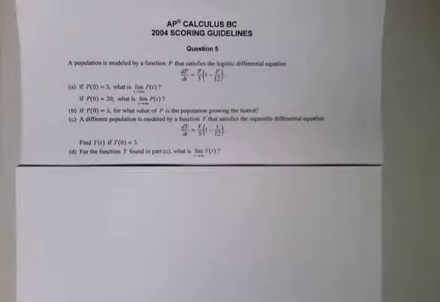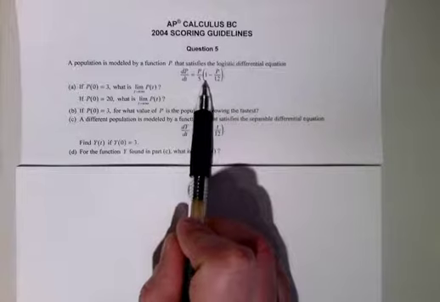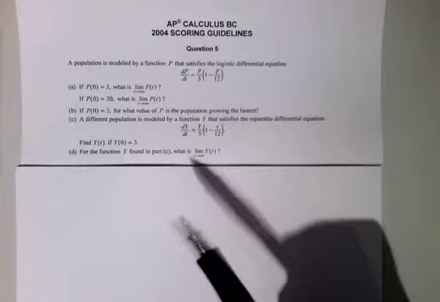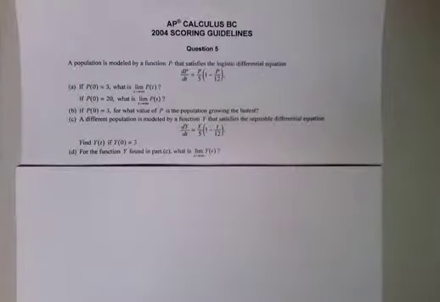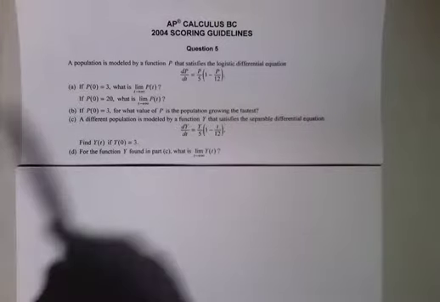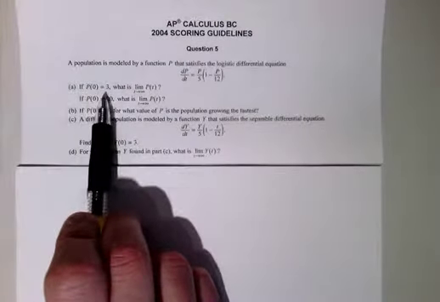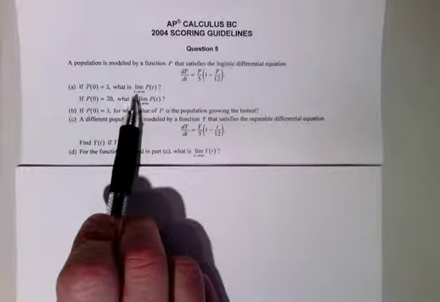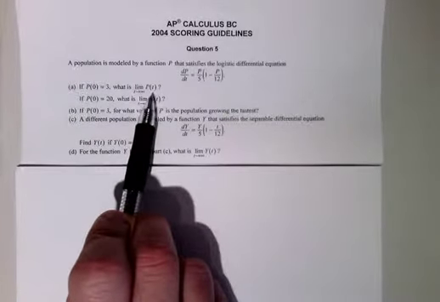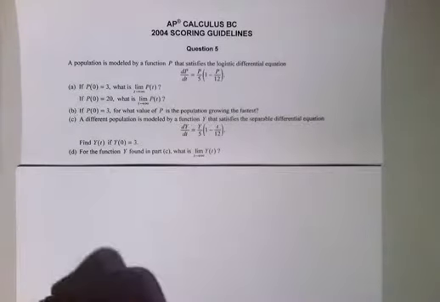A population is modeled by a function P that satisfies the logistic differential equation. Well, thankfully, they've given us where it's 1 right here. So I can just read k and everything else right off of it. Now it's asking, if the initial population, if P naught is 3, what is the limit as time goes to infinity of P of t? Okay, now what is that really asking? What it's really asking is this, okay?